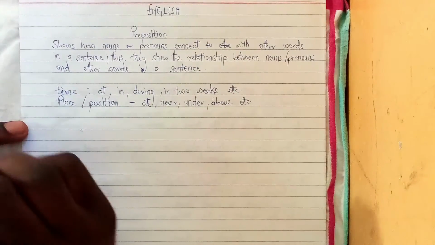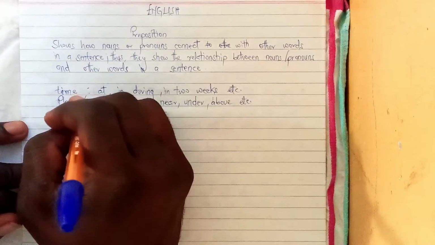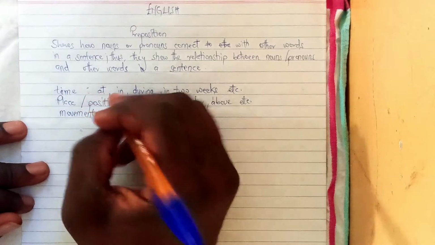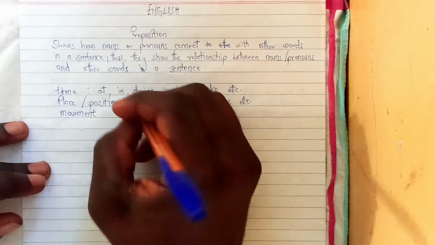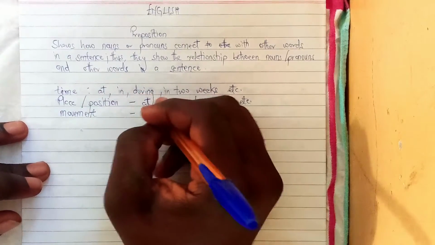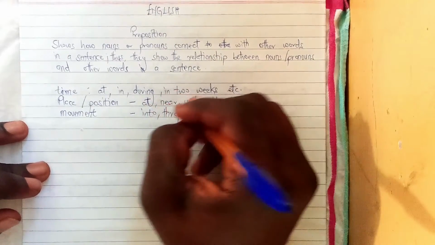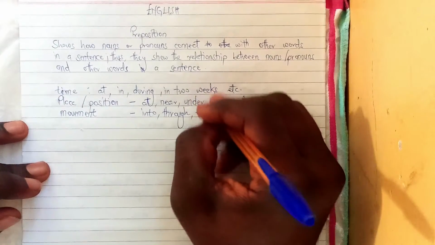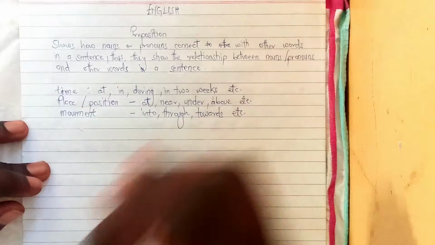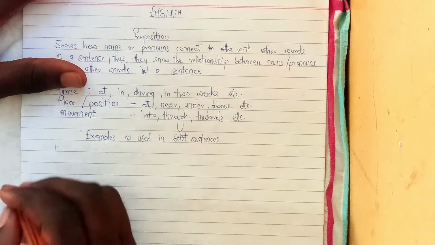The connection can also be in form of movement. Prepositions used can be into, through, towards, etc. Okay, so examples. Let us now look at examples as used in sentences.